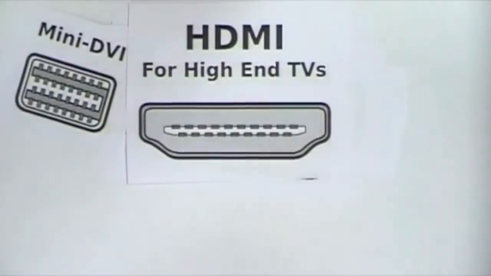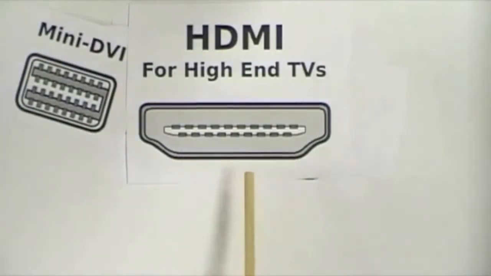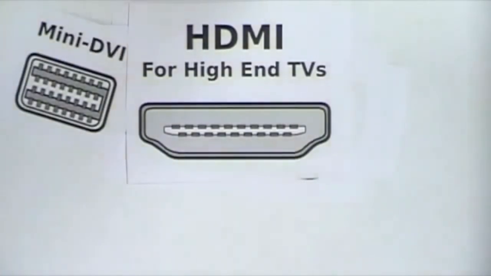Then we have the HDMI that is used for graphics also. It's used for high-end TVs for providing display. That is the HDMI cable, or HDMI port rather. So basically this one is used by the monitor for transferring graphics.